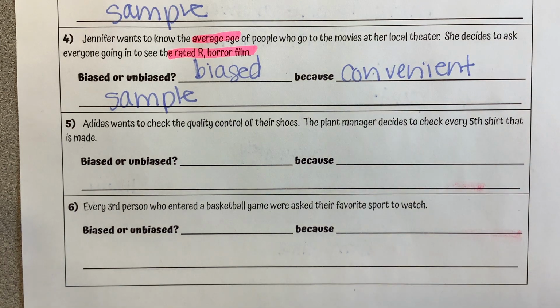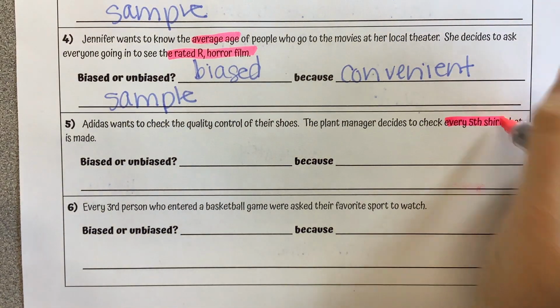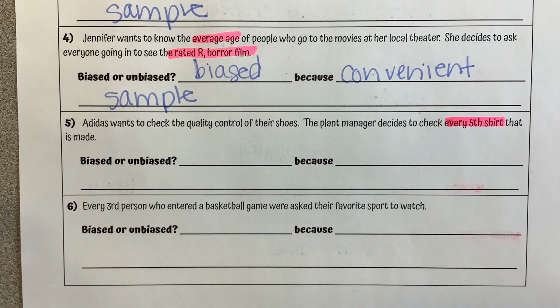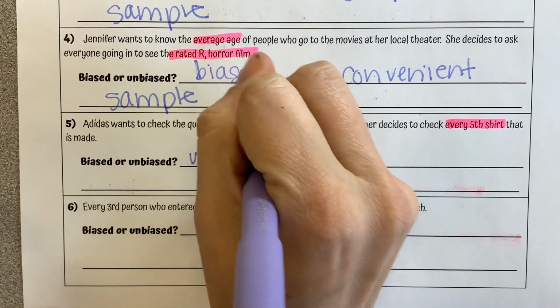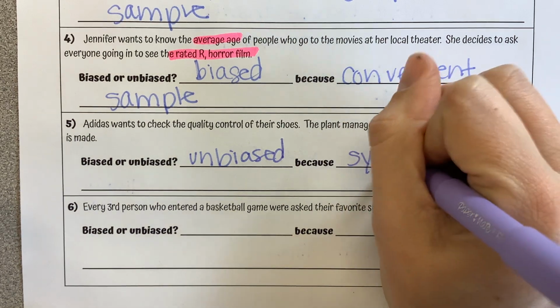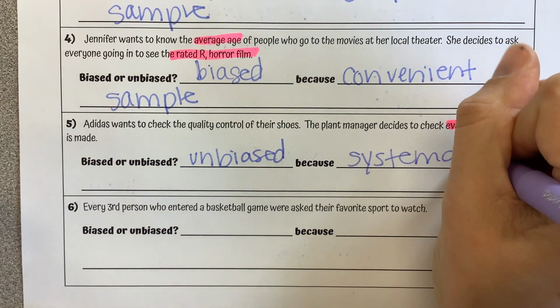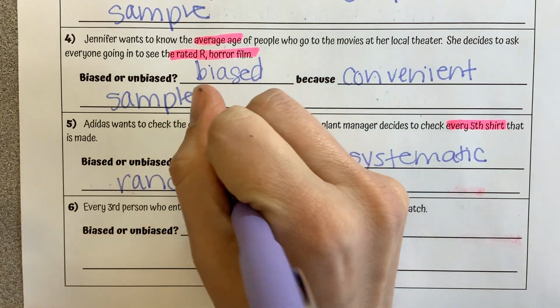Number 5, Adidas wants to check the quality control of their shoes. The plant manager decides to check every 5th shoe that is made. So that's a certain interval that is good. That is an unbiased sample. And that is that system in place. Systematic random sample.